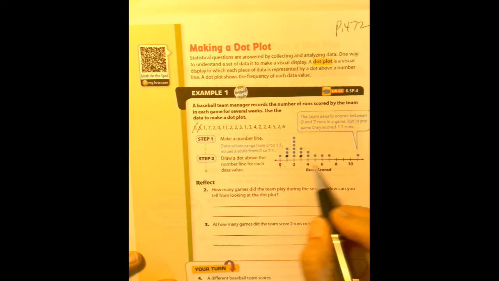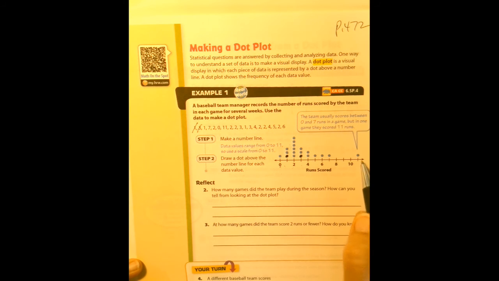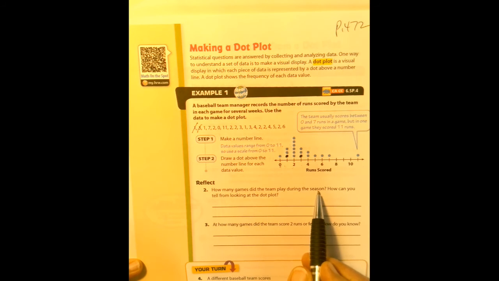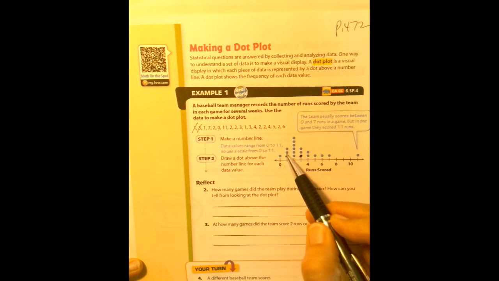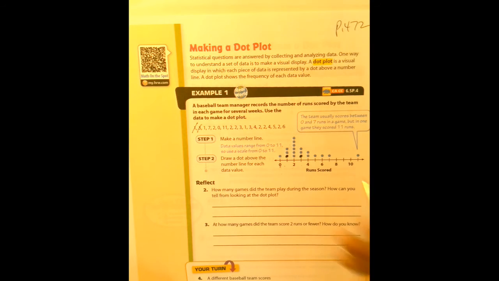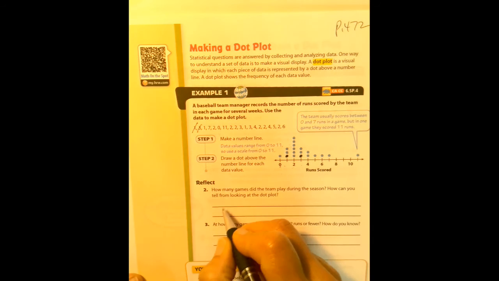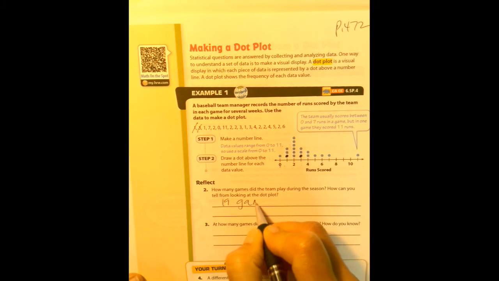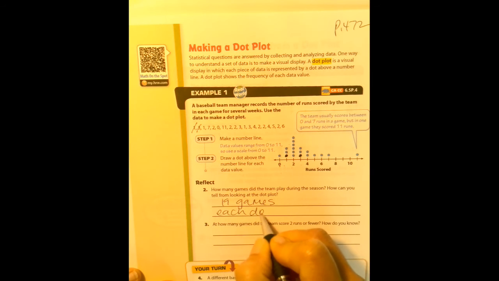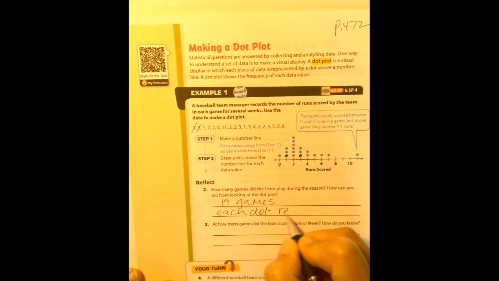Okay, so the question is, how many games did the team play during the season? Well, each dot is a game, right? And we just place them on this number line depending on how many runs were scored in that game. So you could add up all of the dots. If you did, there are 19 of them. So there were 19 games in that season. Each dot represents a game.